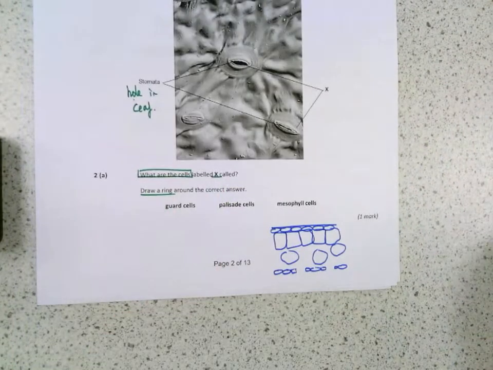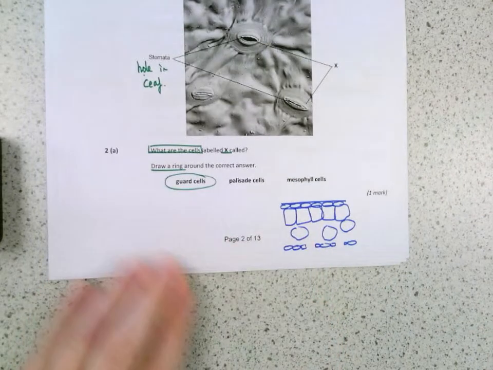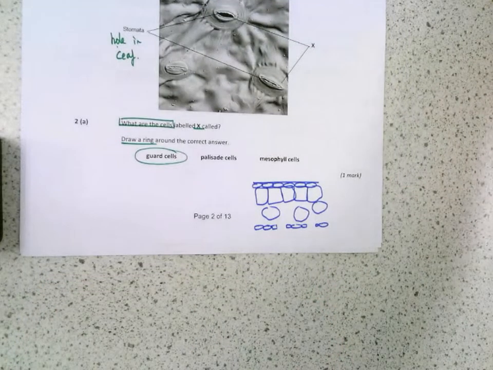What are the cells labelled X called? Hopefully you know this one. They're guard cells.